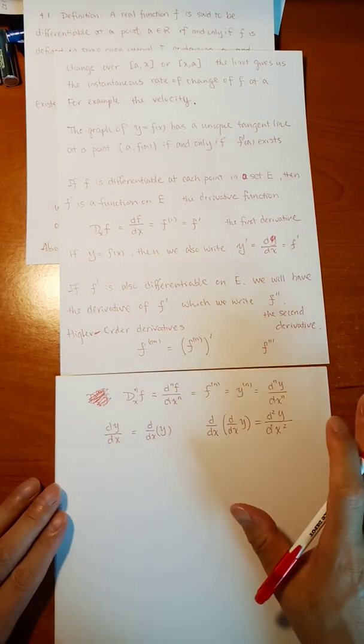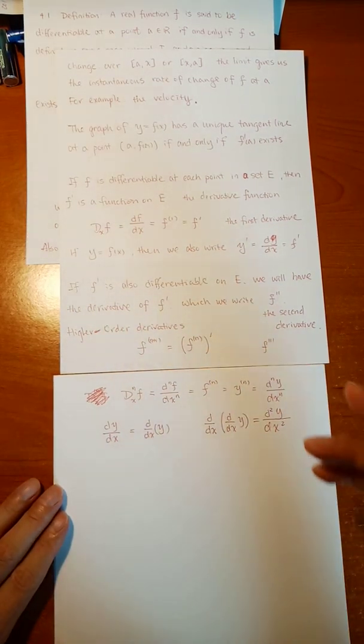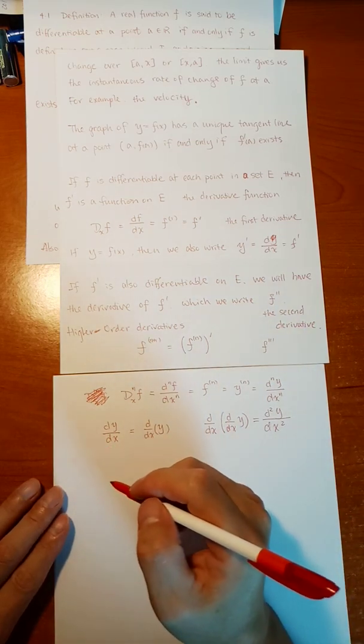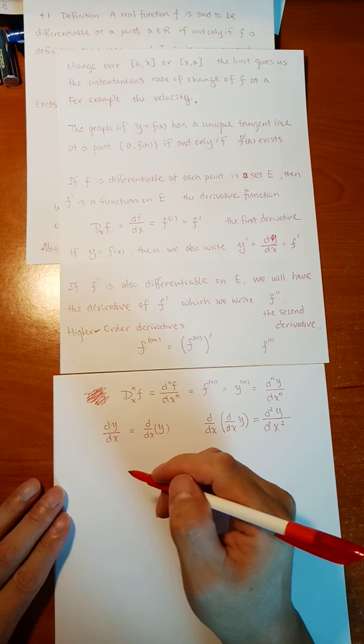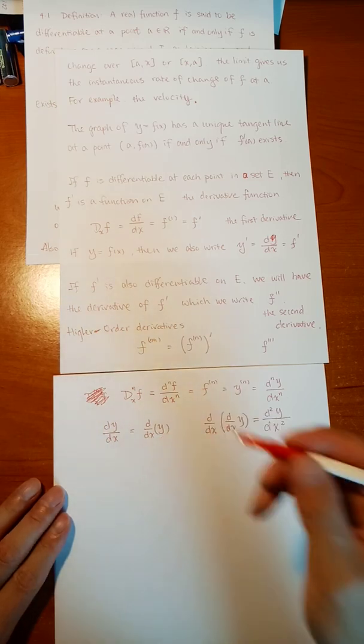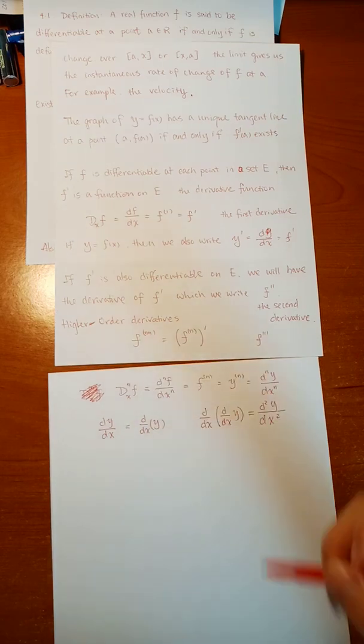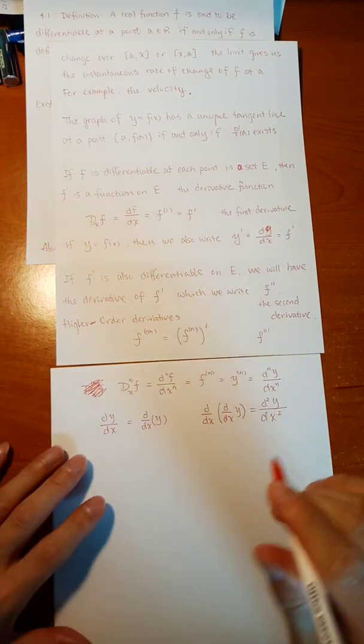All right, so that's the notation for first order, second order, and higher order derivatives. Now let's see a characterization of a differentiable function. What is a characterization?